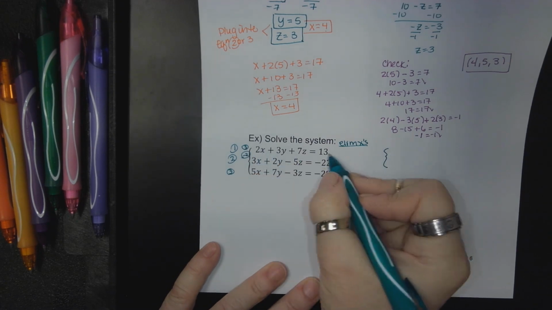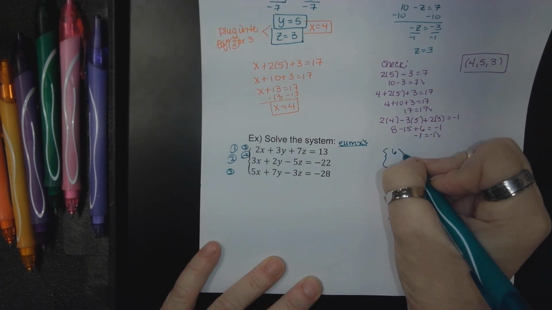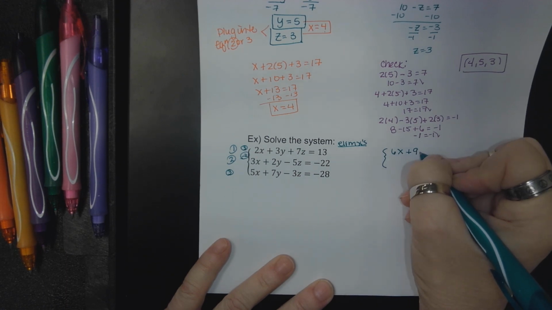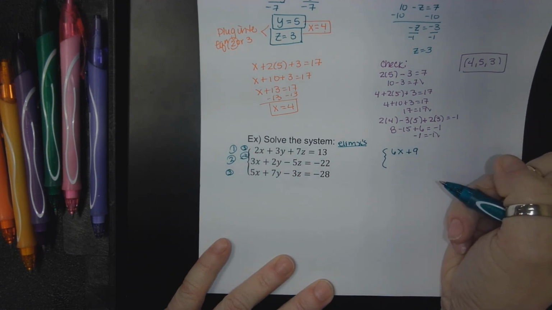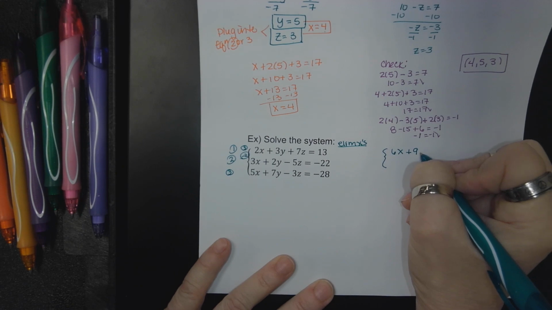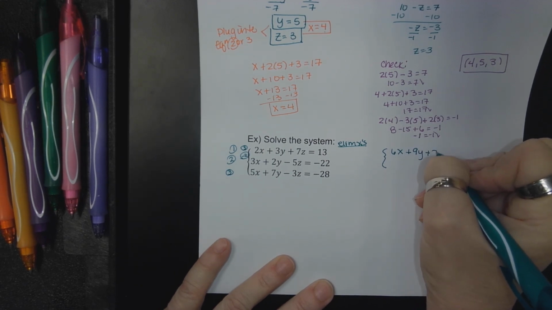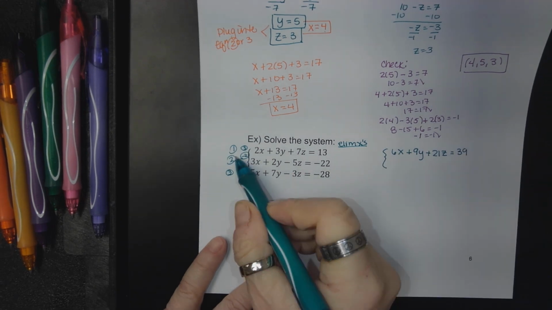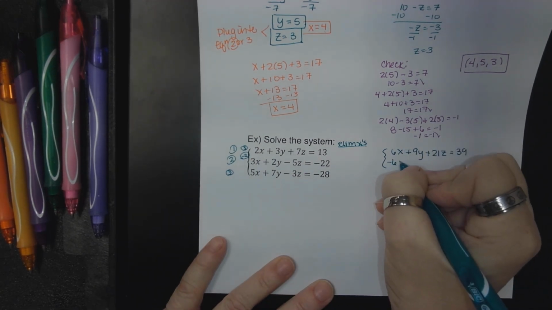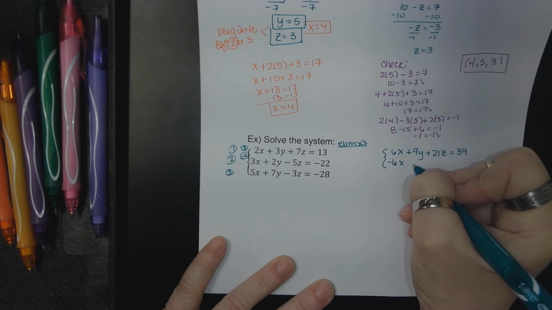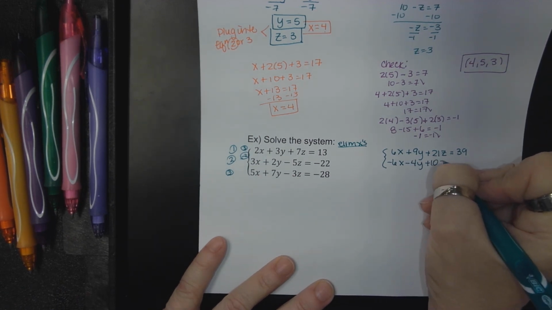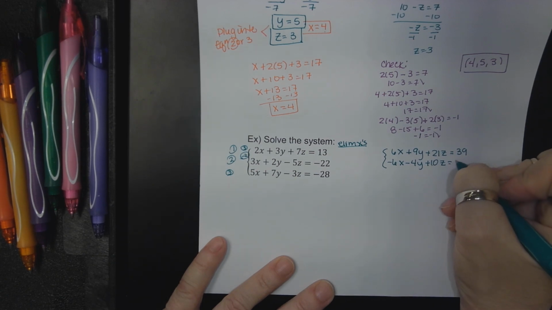So 2 multiplied by this whole thing is going to give me 6x. Yes, 9y plus 21z equals 39. Now -2, -6x, y plus 10z equals 44.